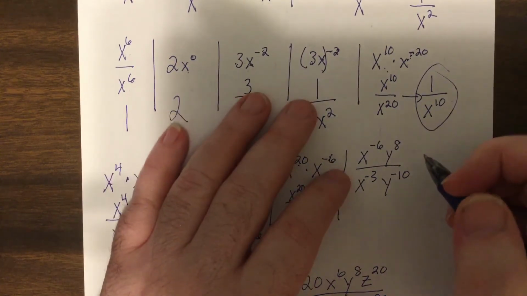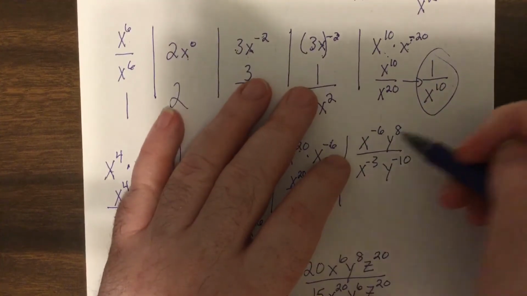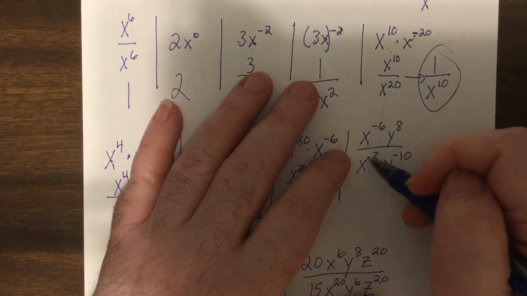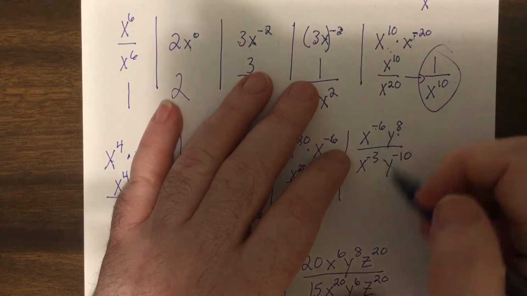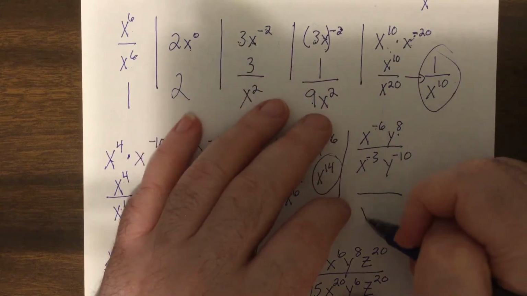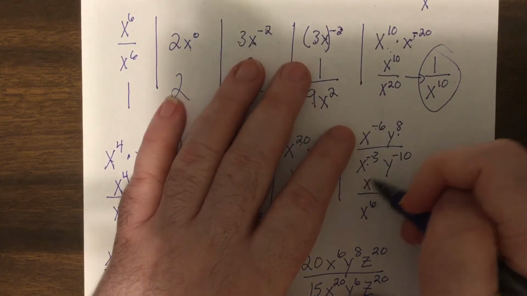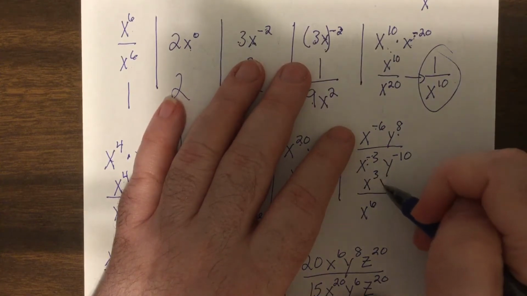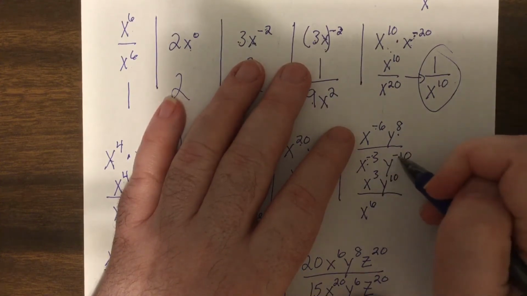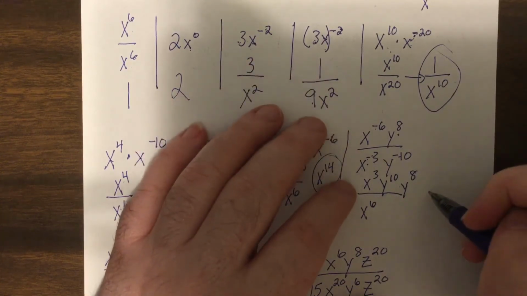Okay, this one, again, I'm going to move anything that has a negative power. Now, the y to the 8th, I'm not moving. It doesn't have a negative power. So x to negative 6, move it on down. X to negative 3rd, move it on up. And once you move it, it becomes positive. So y to the negative 10, move it on up. Now I can simplify.